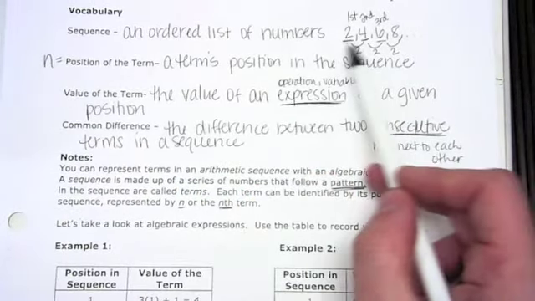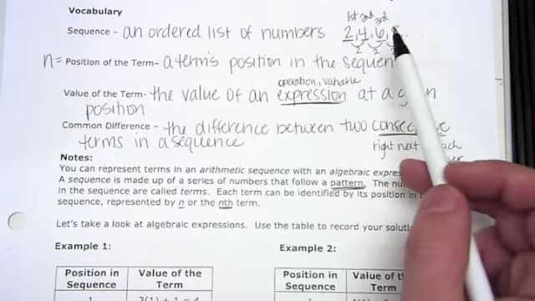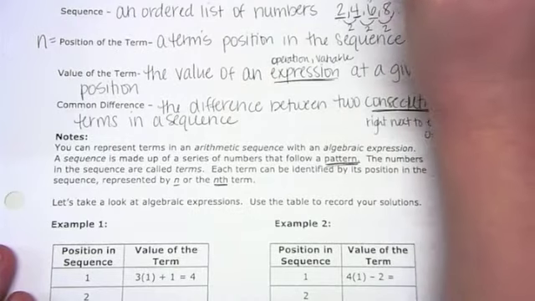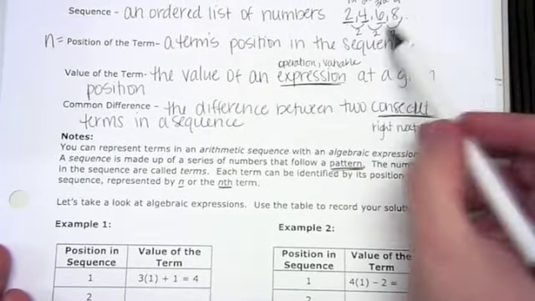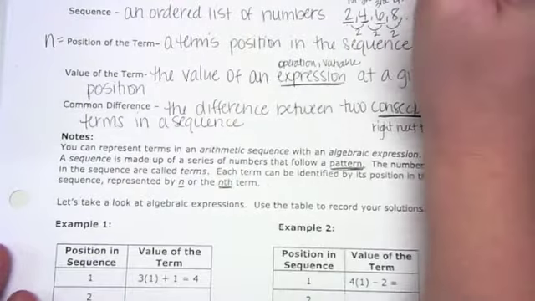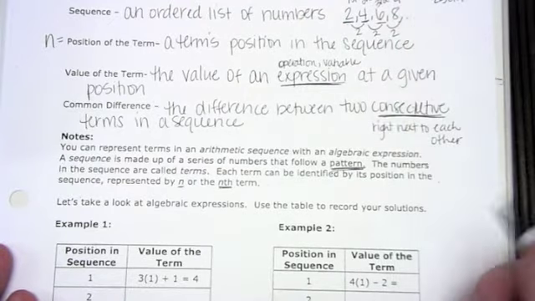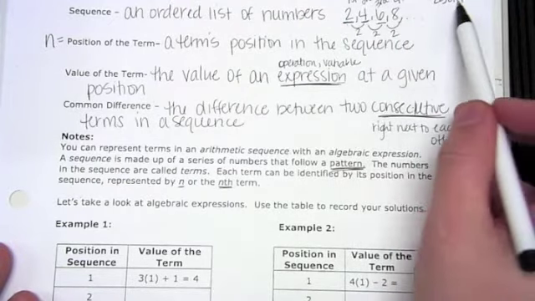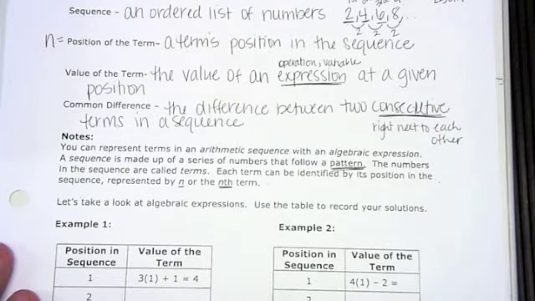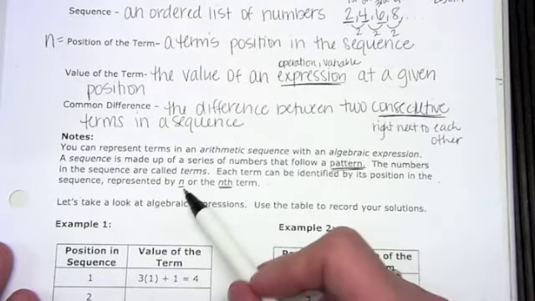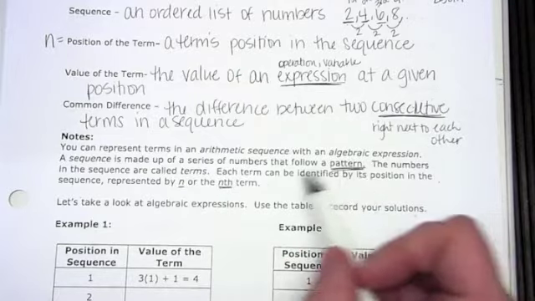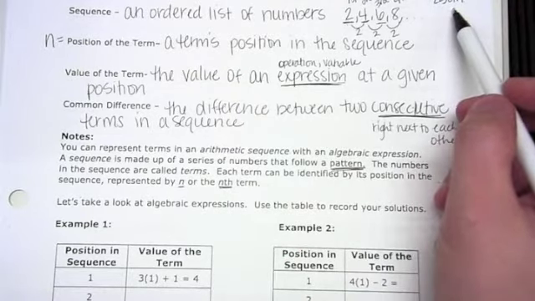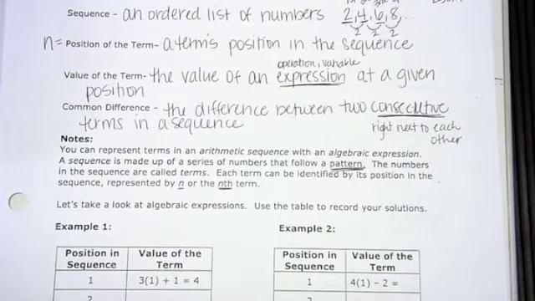For example, up here in our sequence, 2, 4, 6, 8, we know the first, second, third, and fourth terms, but what if we wanted to know the 250th term? We don't necessarily want to count by 2 all the way up to 250 numbers. So we can use a variable n to come up with an expression that we can use to find the 250th term.